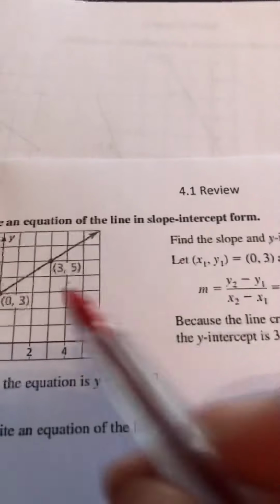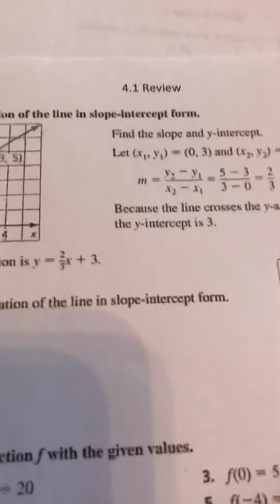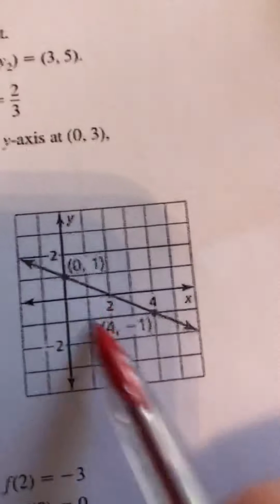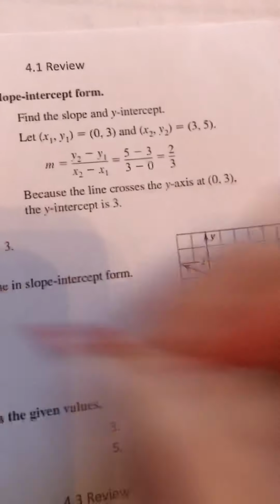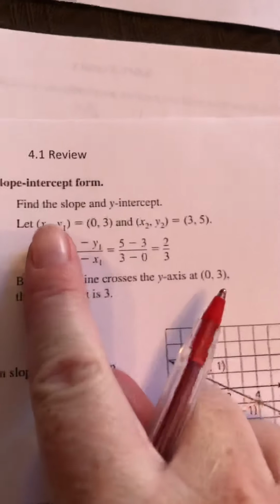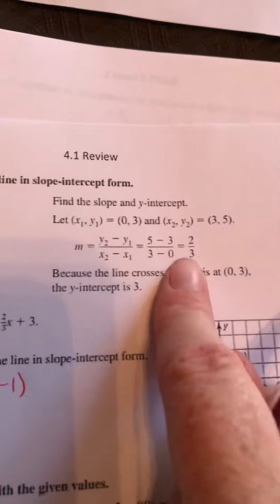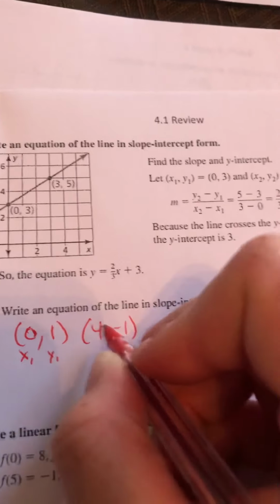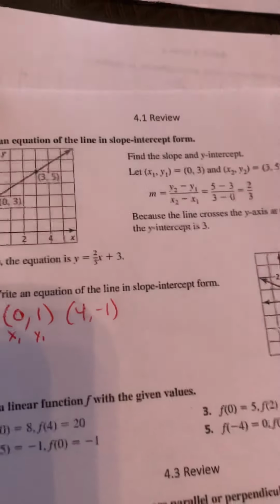And we've got this guy right here, the back side. So this is slope-intercept form, and they give you an example, and then they say, do it for here. So these are the points that they give us. I'm gonna write them right here, 0, 1, and 4, negative 1. So they have the equation right here, but basically this is my first point, x1, y1, and this is my second point. I'm gonna use a different color, x2, y2.